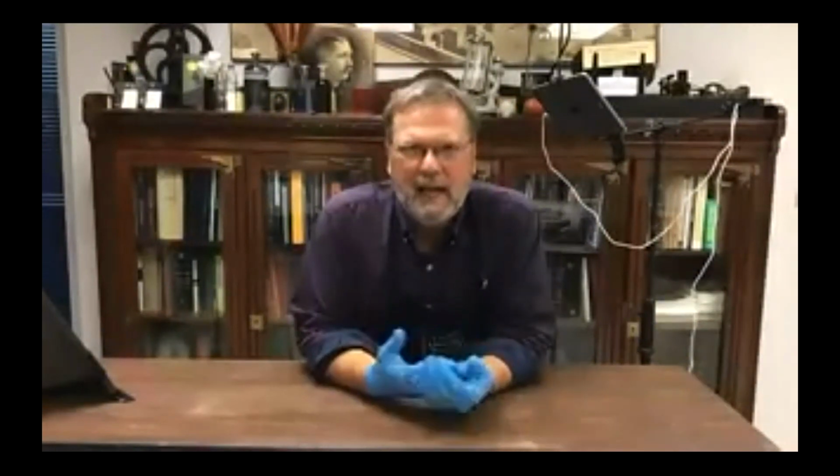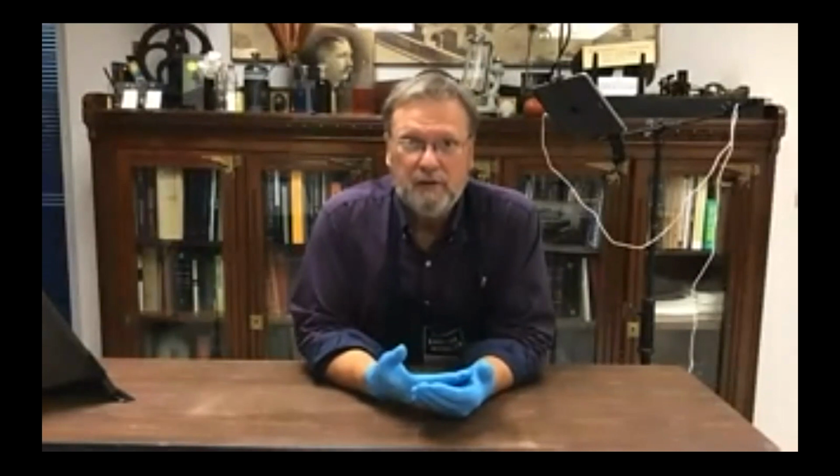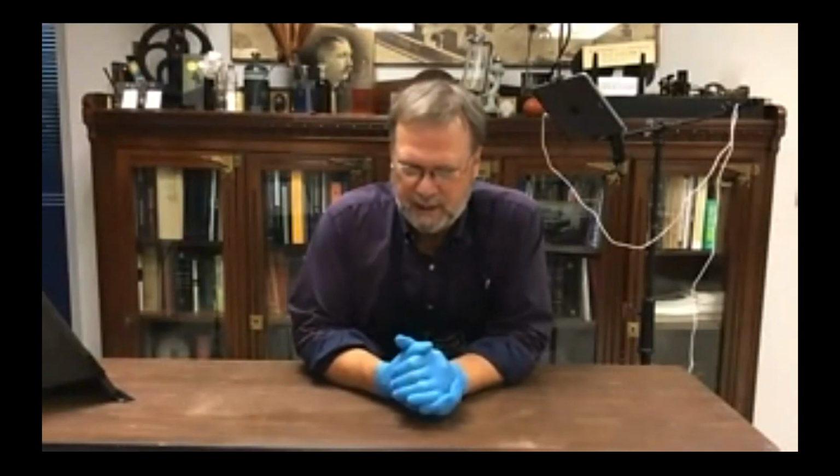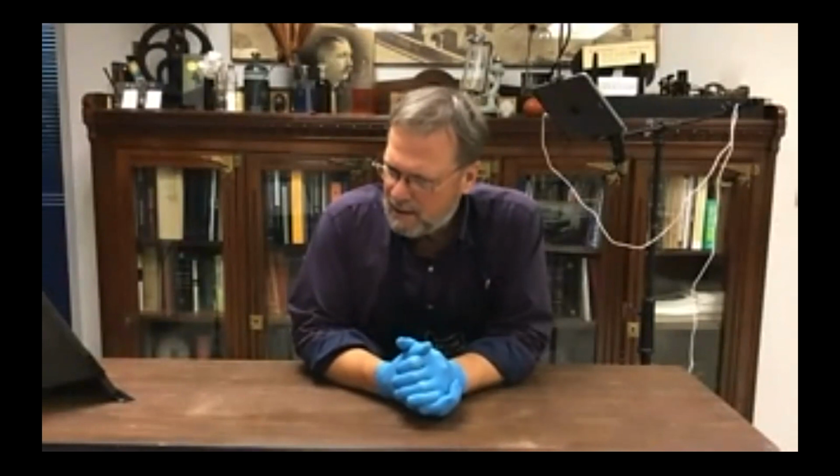So, was the emulsion's inability to record warm colors the main reason for hand coloring? You mean hand coloring as in real colors on prints? Is that what the question's about? Because we're not doing any coloring here. So, what was the first part of the question again? Was the emulsion's inability to record warm colors the main reason for hand coloring?